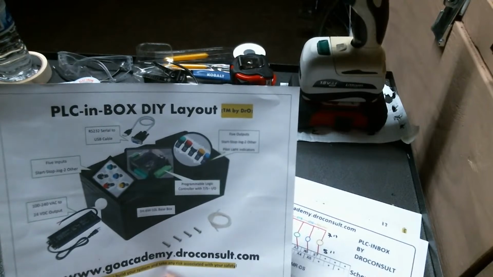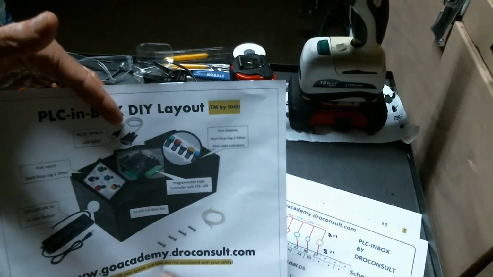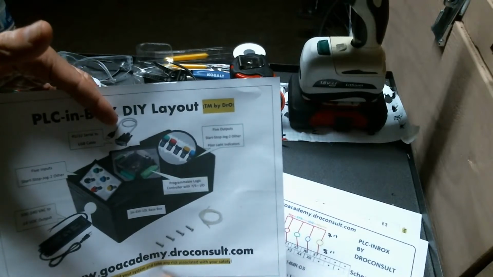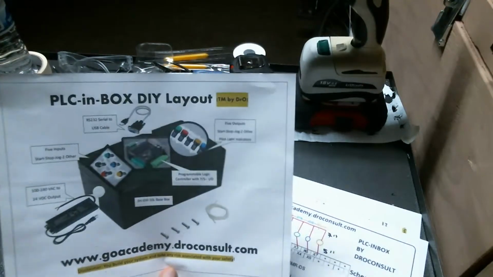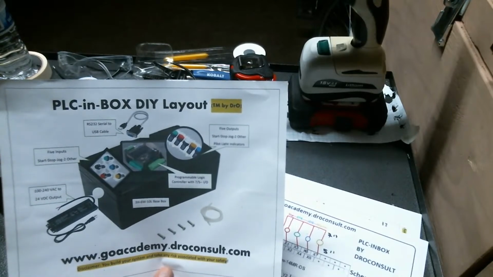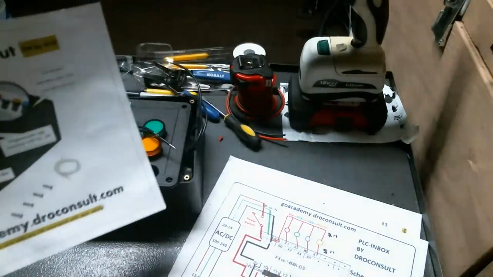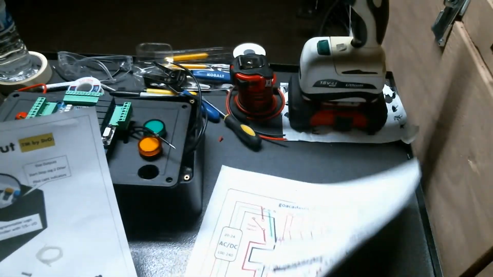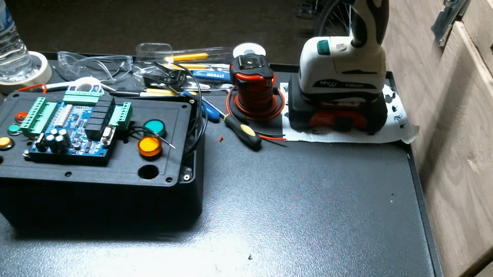A few other things that we have is the RS-232 programming cable. And let's see what else we got. I think that's it. So this is our layout for you to have an idea of what is going to be constructed. And of course, I already show you the actual box, and there's going to be more that we're going to be showing you here as we go forward.